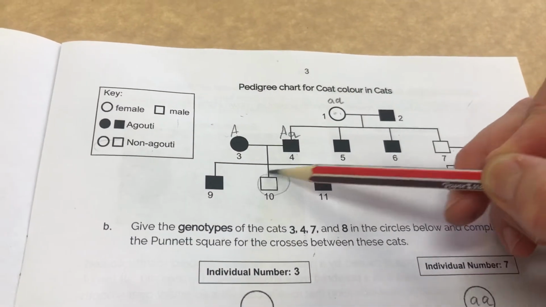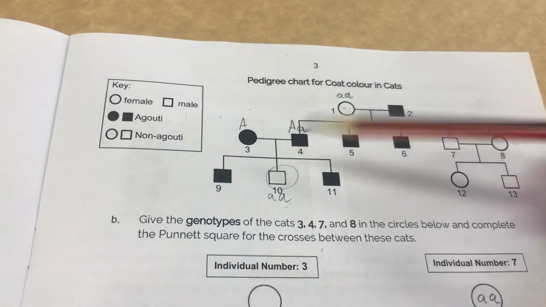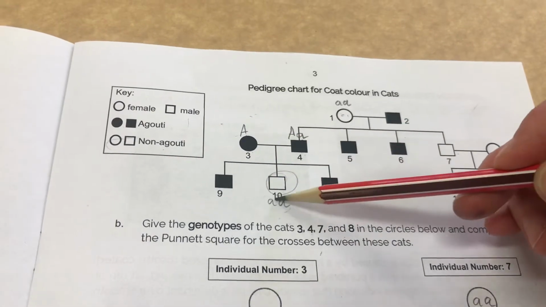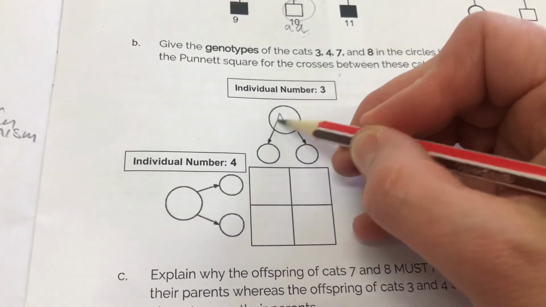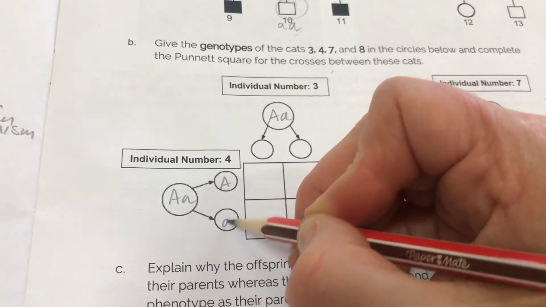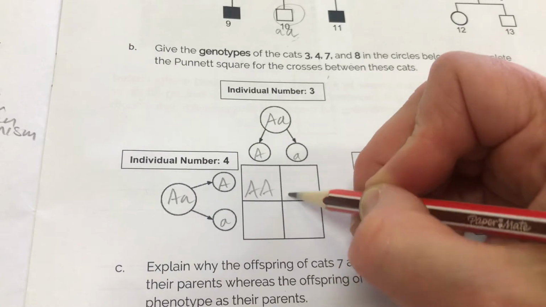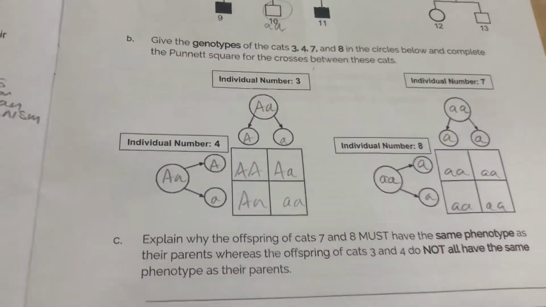However, we do know that 3 and 4 had a child with little a, little a. So this is probably the better one, where both 3 and 4 must have a hidden recessive allele to give to offspring 10. So now we know that parent 3 and 4 are both heterozygous. So we can use this to complete this Punnett square. Most of you did this really well. Okay, so there's the start.